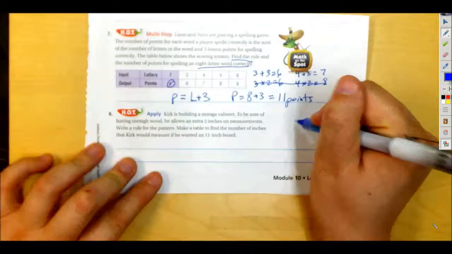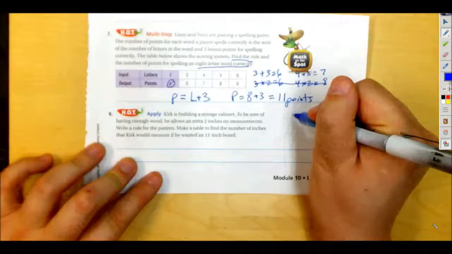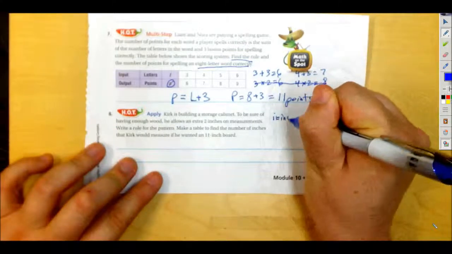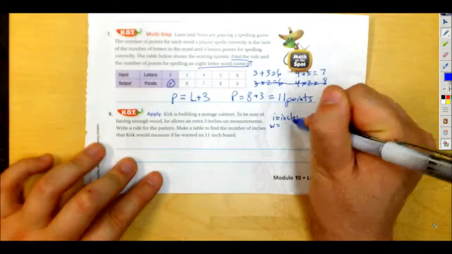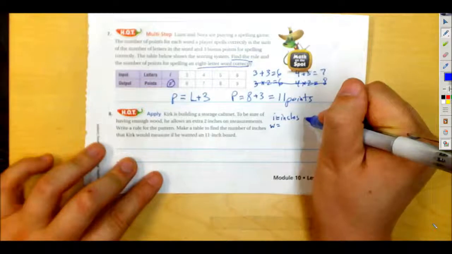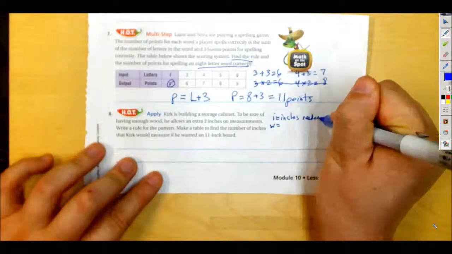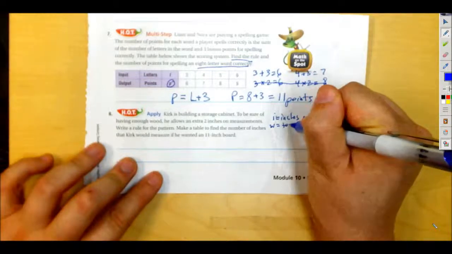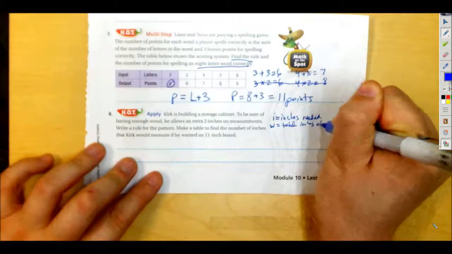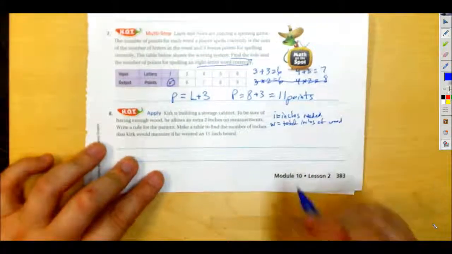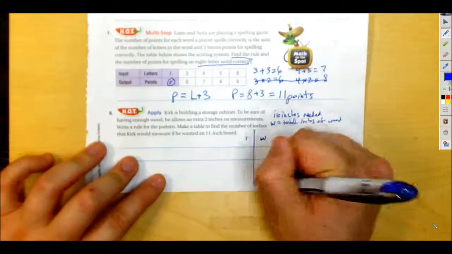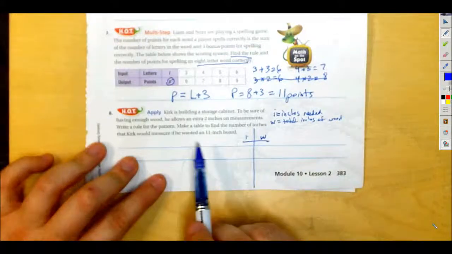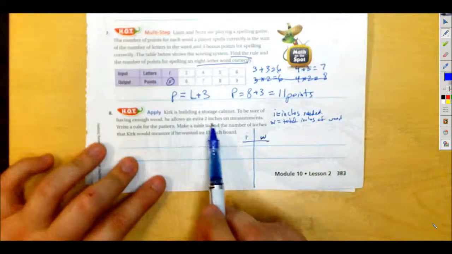So let's see. I equals inches needed. How about that? And W equals total inches of wood. Okay, so we'll make a table, I and W. Okay. So to be sure of having enough wood, he allows an extra 2 inches on measurements.